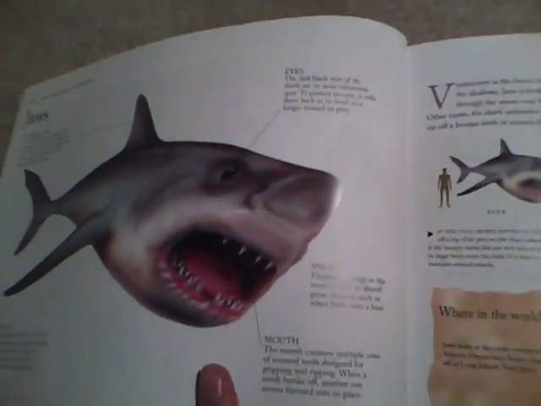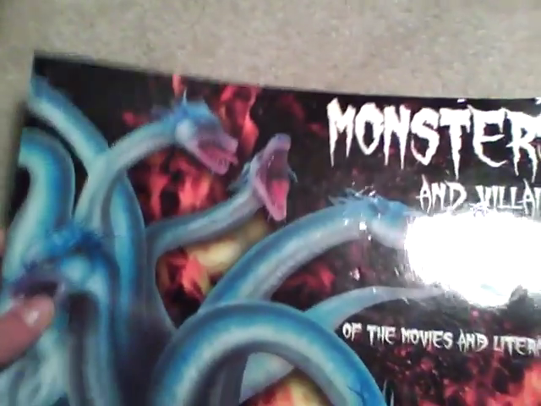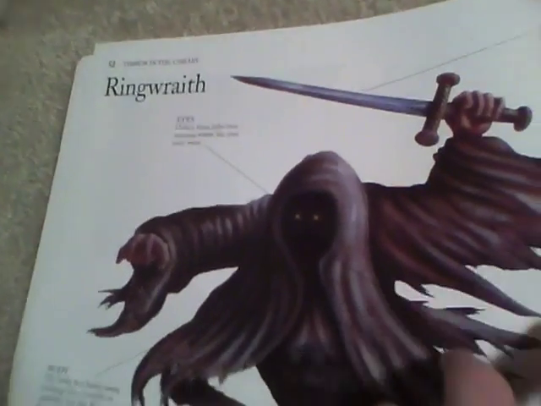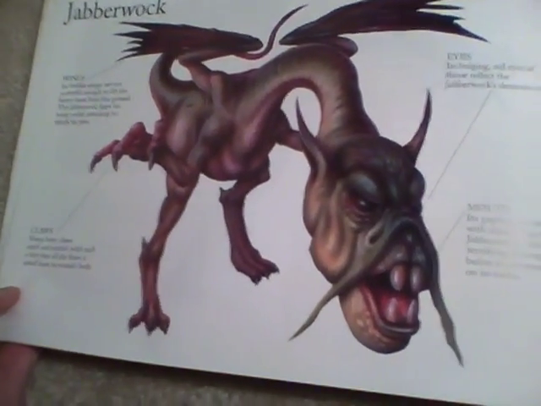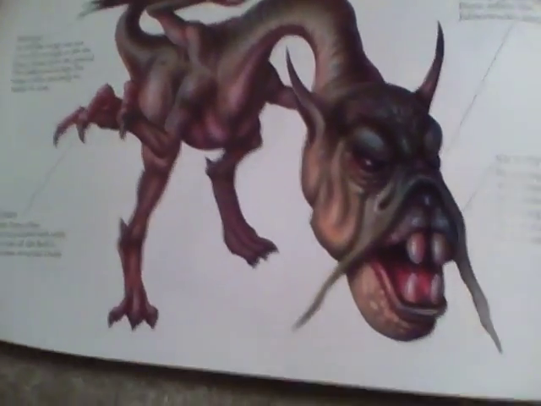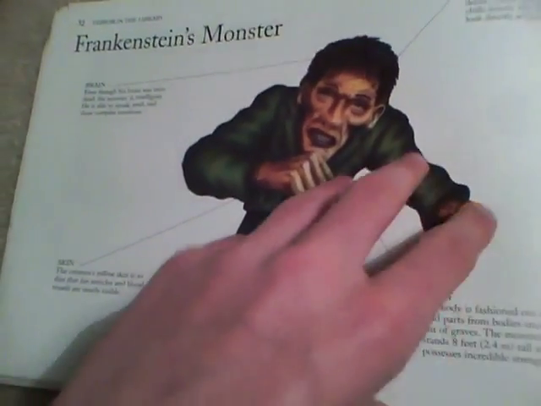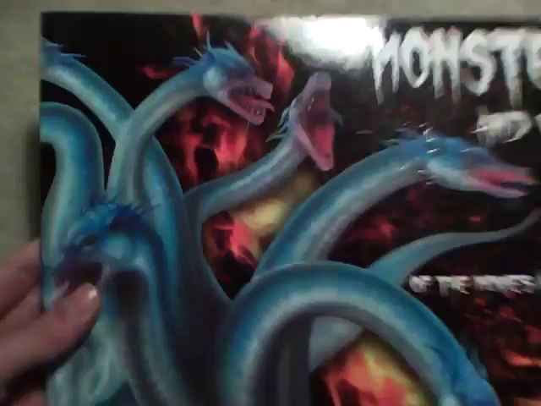But yeah, those are basically my favorite ones. But it's a really cool book. It gives a lot of information about a lot of people. Like the Phantom of the Opera. The Ringwraith from Lord of the Rings. Mr. Hyde. This thing, a Jabberwock, which was actually in Alice in Wonderland, the movie, except they call it a Jabberwocky. But it looks very similar. Frankenstein's monster. And zombies. There's a lot of cool things about this book.